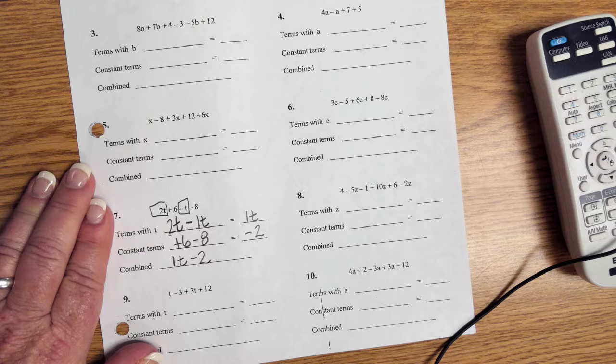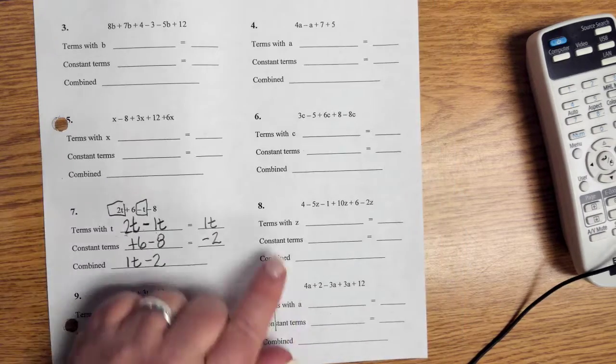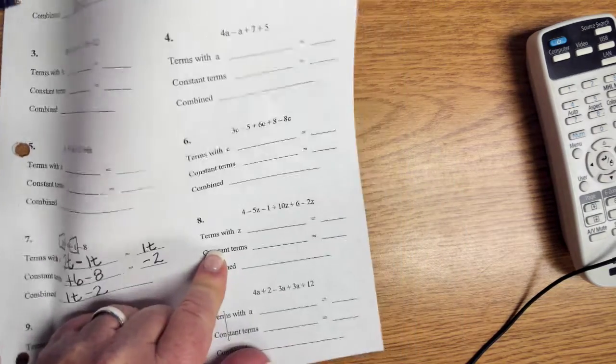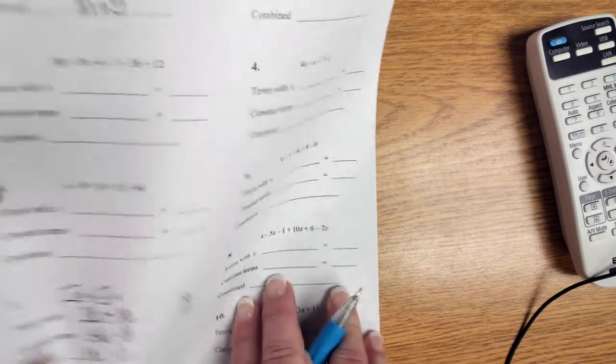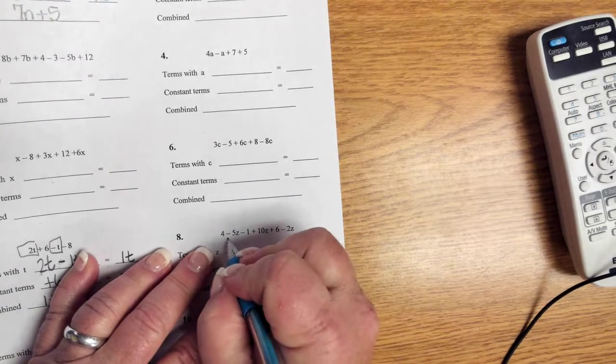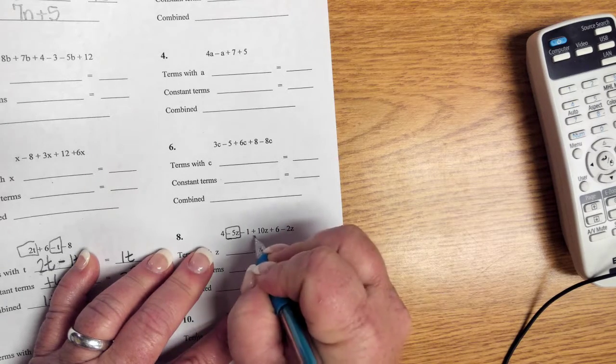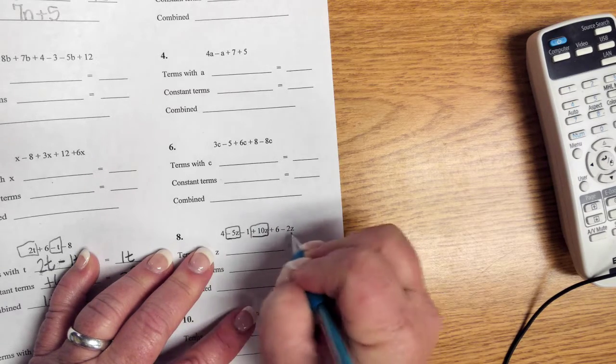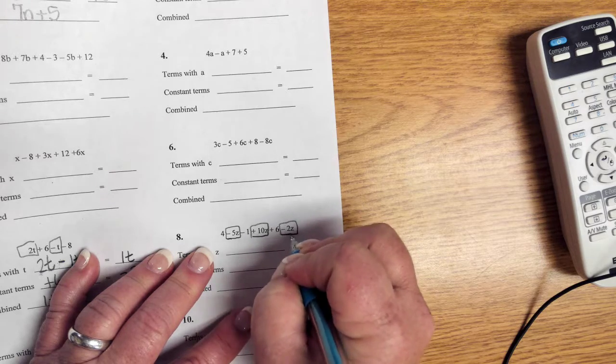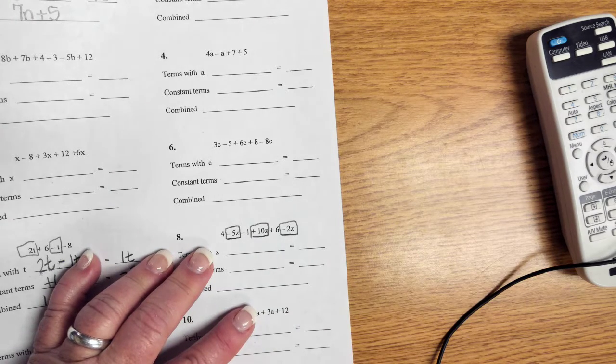All right. What do you want me to do? 10, 8, 6. You want me to do 8? All right, here we go. Terms with z. Okay, so first thing I'm going to do is box my terms that have z and the sign in front of them. Then I'm going to write those on the line.